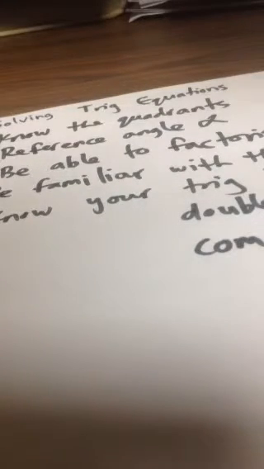Once you are comfortable with these 5 components, then you will be able to solve any trig equation. So know your quadrants, know the significance of the reference angle alpha, know how to factorize a quadratic, be familiar with what the sine and cosine curve looks like, and know that they vary between +1 and -1. Know your trig identities, your double angle formulae, and your compound angle formulae.